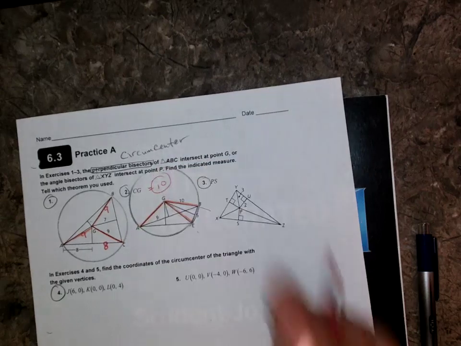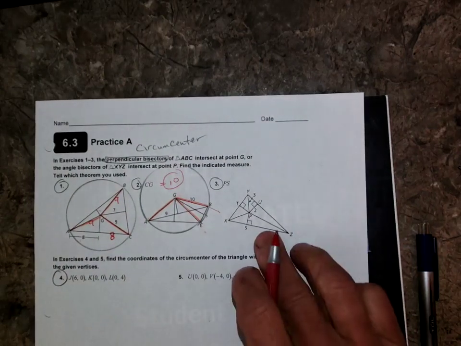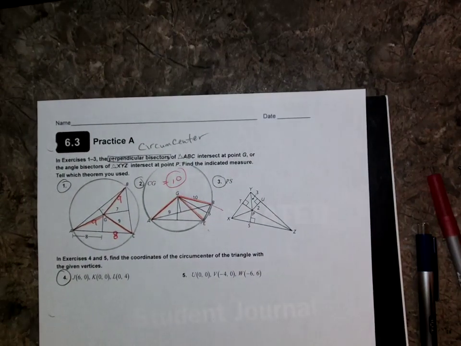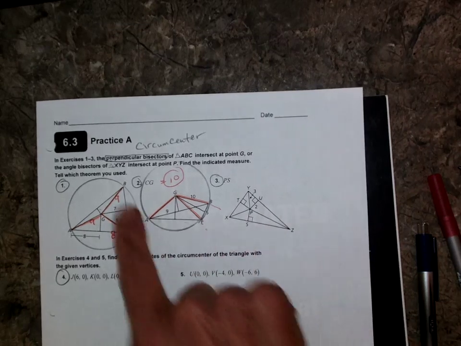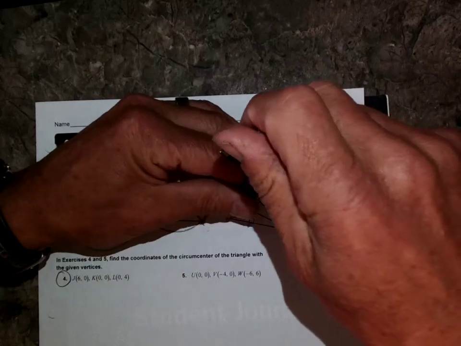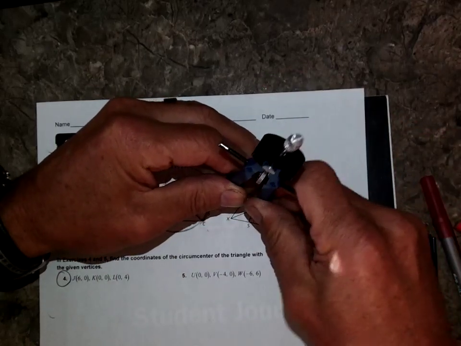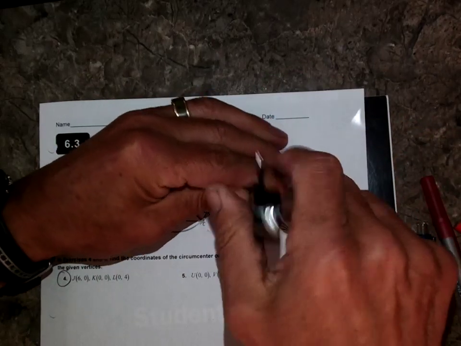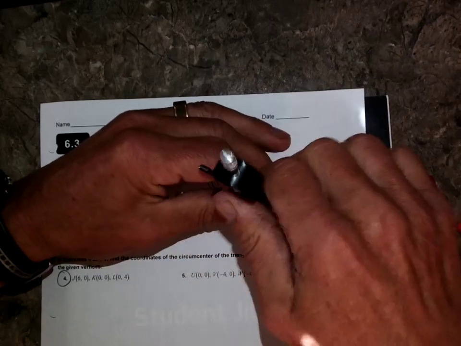Okay. And then PS. Okay, so on this one, again, perpendicular bisectors. So if we drew in our triangle, you can see which ones are the radii. You don't have to do this, but I like to do this.